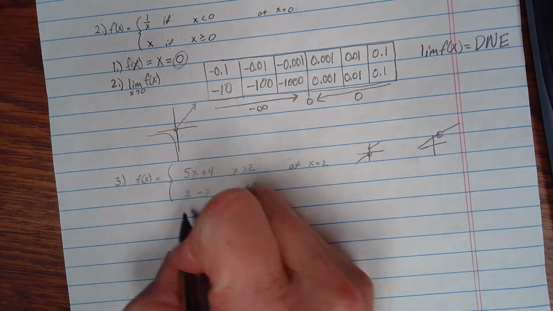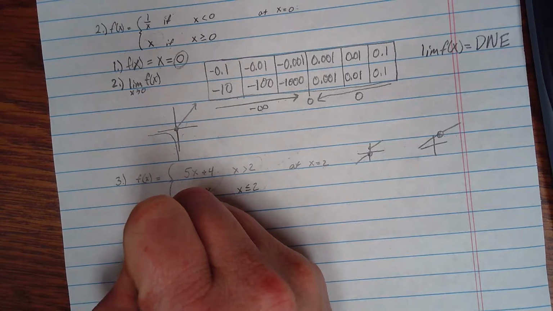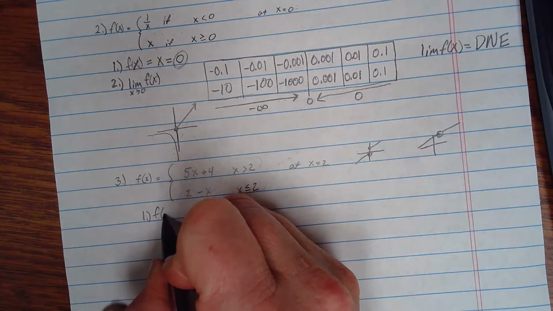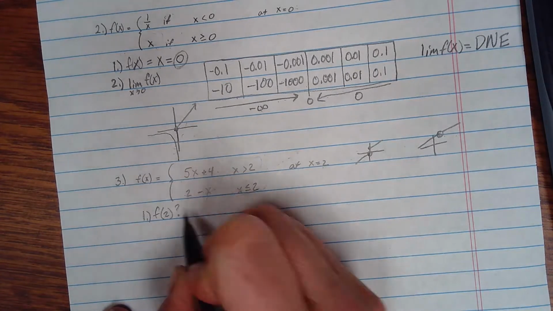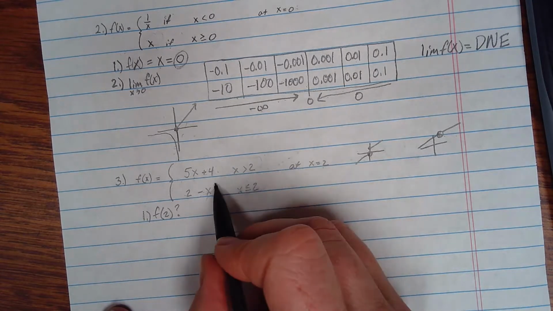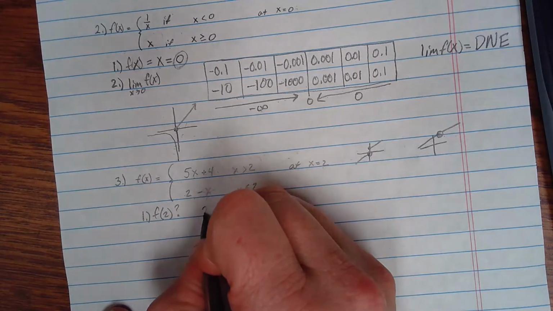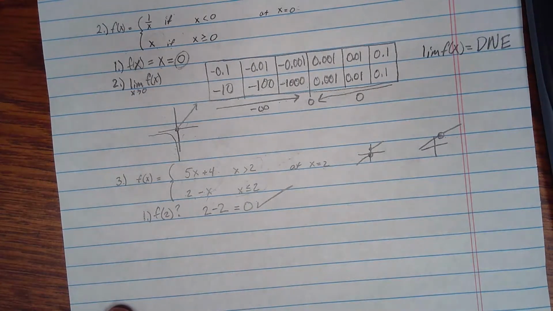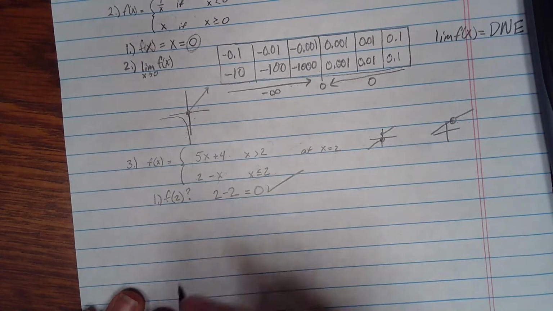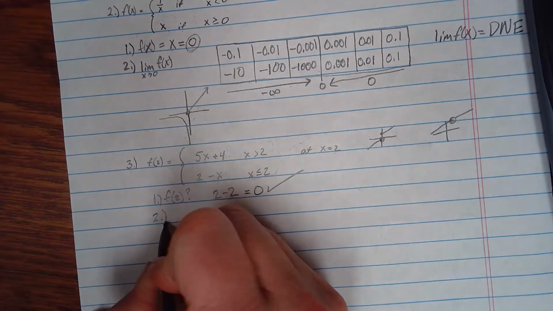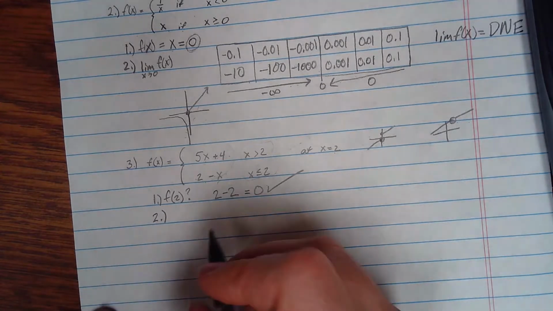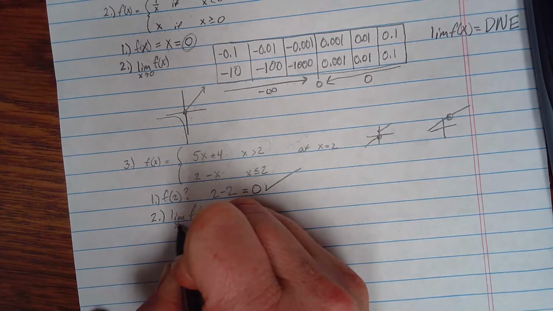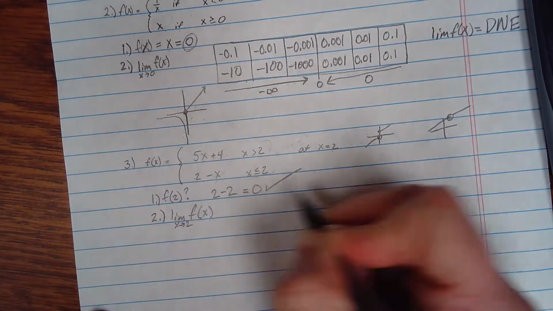So, first of all, test number 1. f of c. Does f of 2 exist? Okay? Well, f of 2 is going to be this, 2 minus 2, which equals 0. So I do have f of 2. Next, criteria number 2. I need to know if the limit exists. Limit of f of x as x approaches 2.